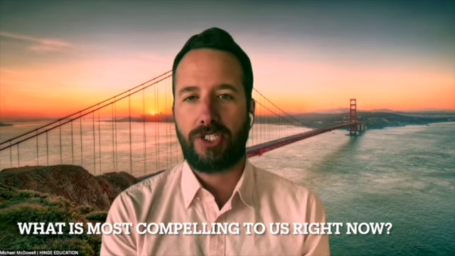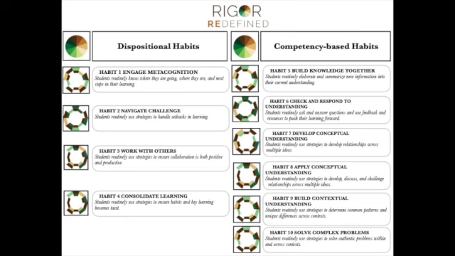Need it. The idea is, what's the most compelling challenge for us right now? One way that we could start to answer this question is to look at a little bit of evidence around some of those dispositional habits or those competency-based habits. So we might say we're collecting a little bit of evidence and we're finding that students are not developing the level of clarity that we'd like to see, or that students are assigning more blame to themselves individually when they're receiving feedback. We might want to work on navigating challenge, or we're finding that students just aren't doing that daily practice to consolidate their learning.